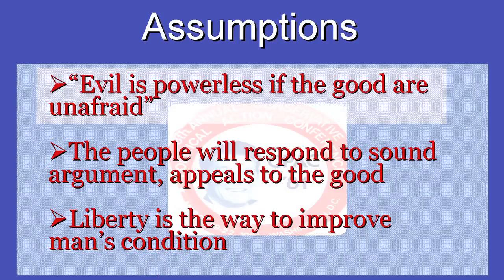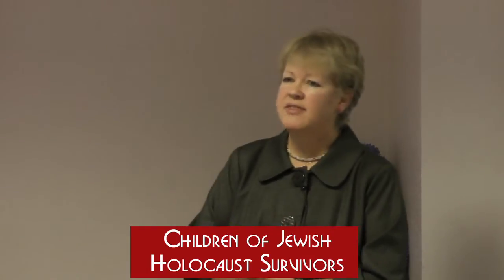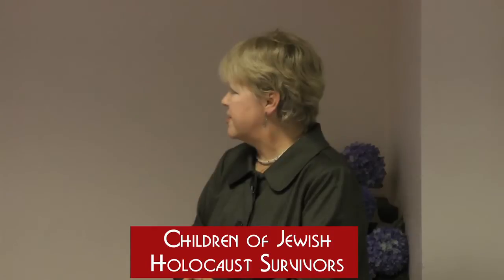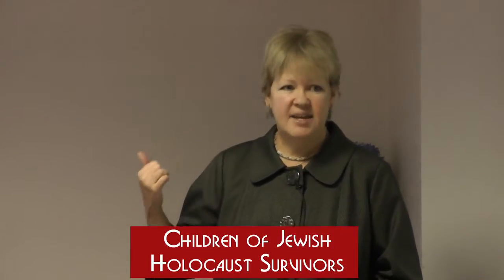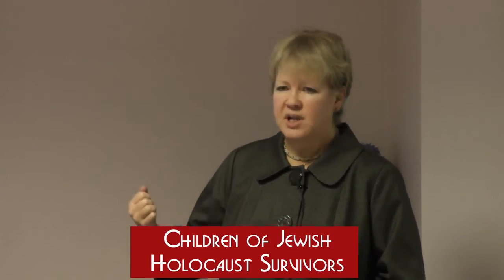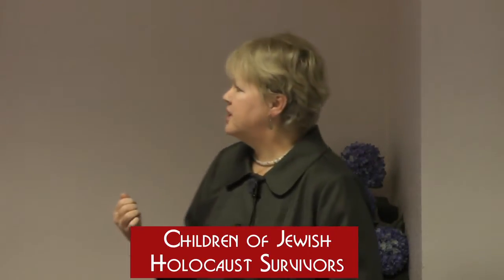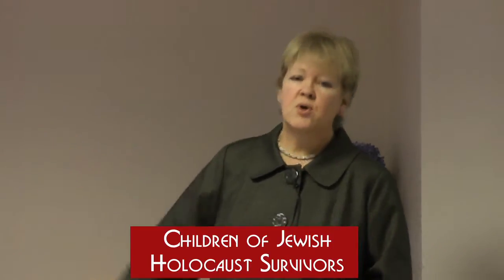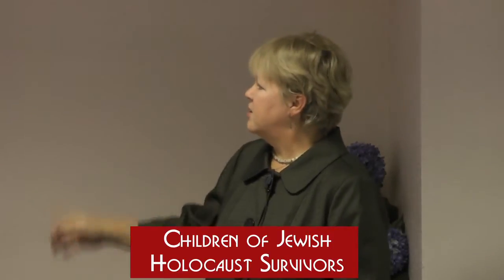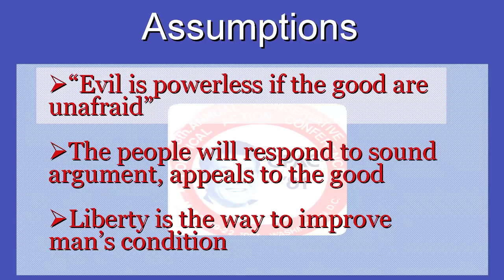This is his quote on the top. Reagan said that in 1981: Evil is powerless if the good are unafraid. I've got that one framed, hanging over my desk, because Reagan believed that. I would love it if more people in Washington, more people in Sacramento believed it. That's what we're going to have to do, is take our cue from Reagan and internalize that and believe it.